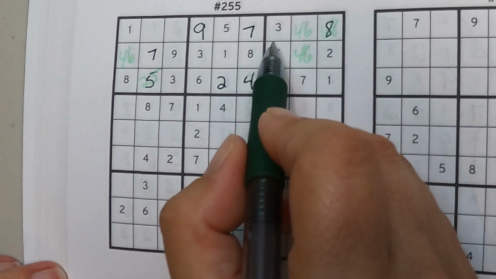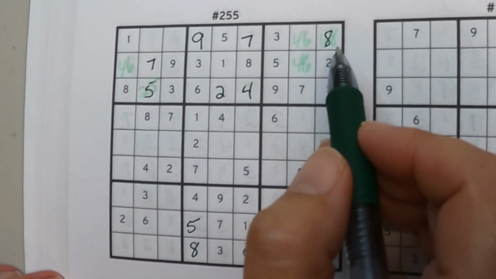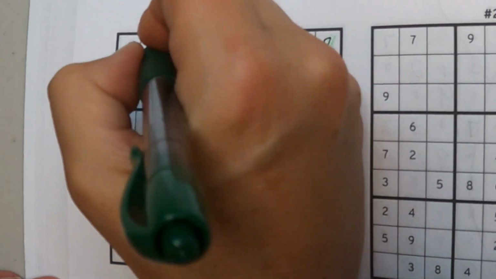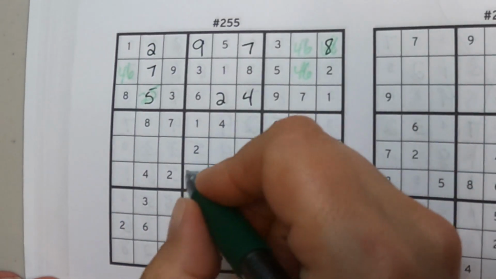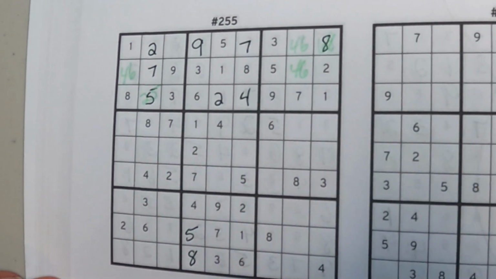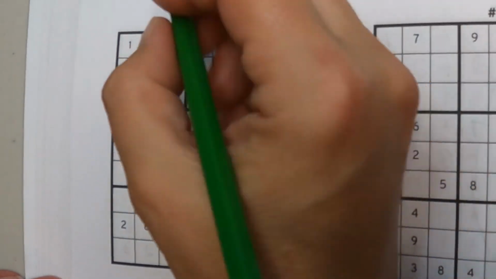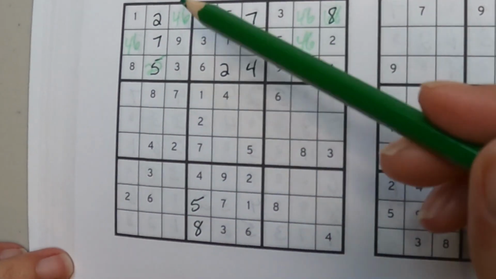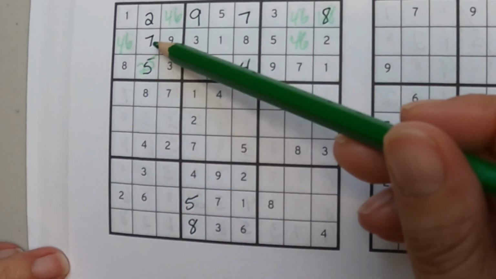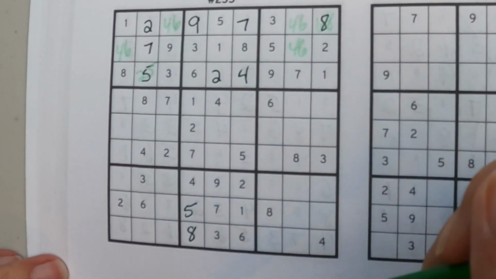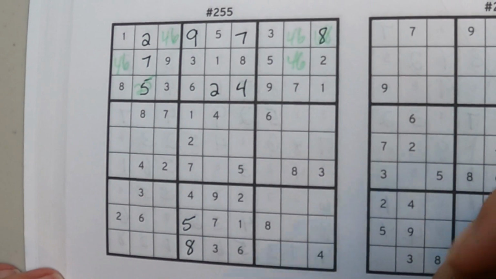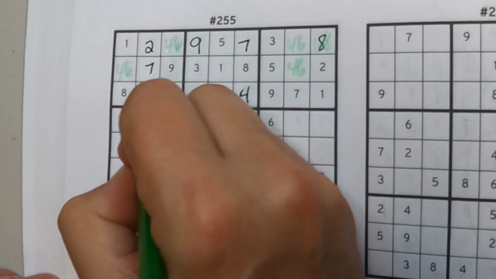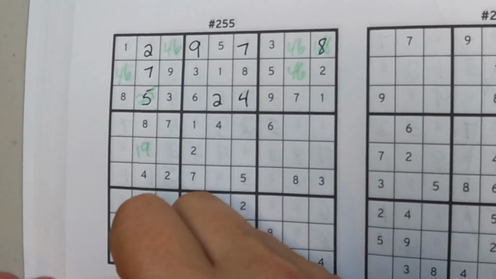For this top row, then, we're missing 2, 4, and 6. We've got a 4 and 6 here, so this is our 2. I don't see any other help, so we need a 4 and 6 there. For this column, we're missing a 1 and a 9, and I don't see any help, so 1, 9.